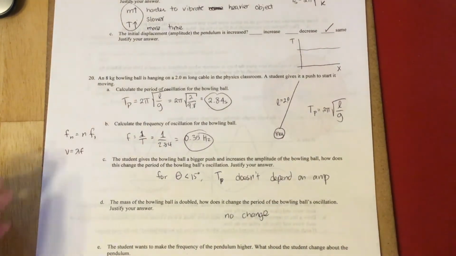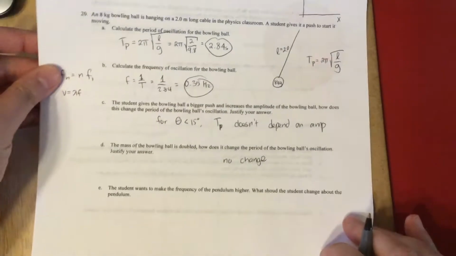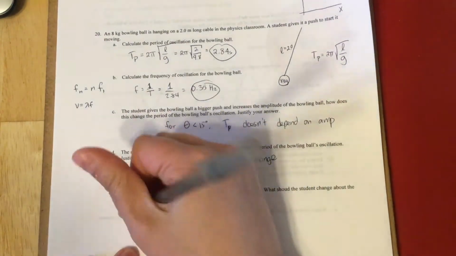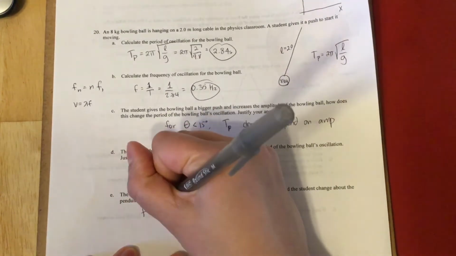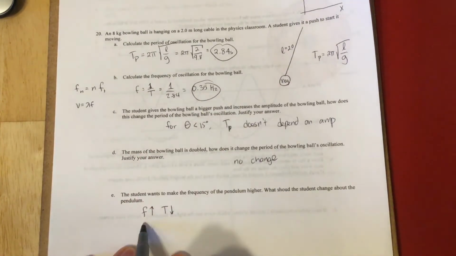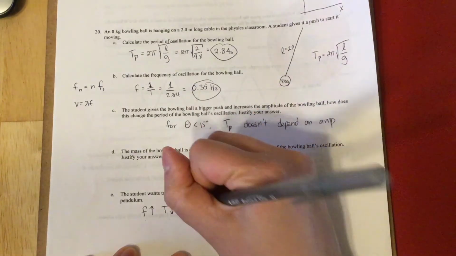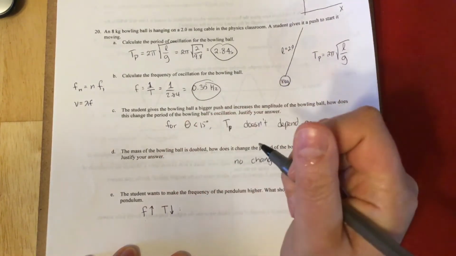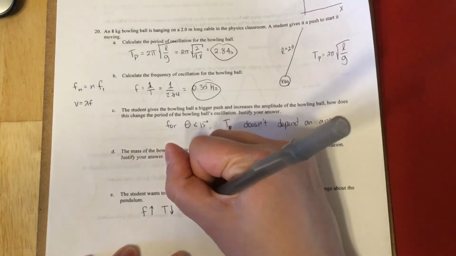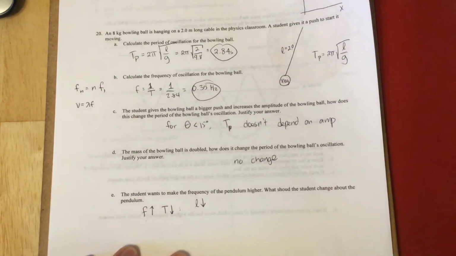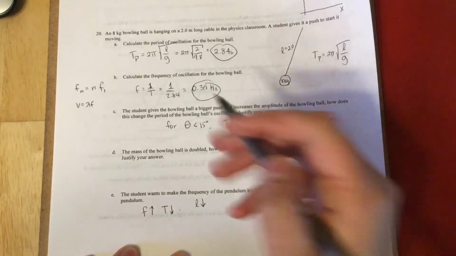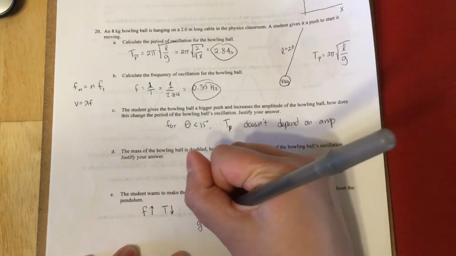So how would I make the frequency of this higher? To make the frequency higher, remember this inverse relationship here. Frequency higher means time period down. If this is a faster oscillation, each one should take less time. This equation suggests I have two options. In order to take less time, I could have a shorter string, or, okay, ridiculous one, a larger gravity, a larger gravitational field.